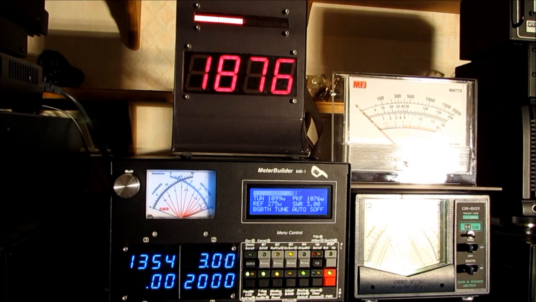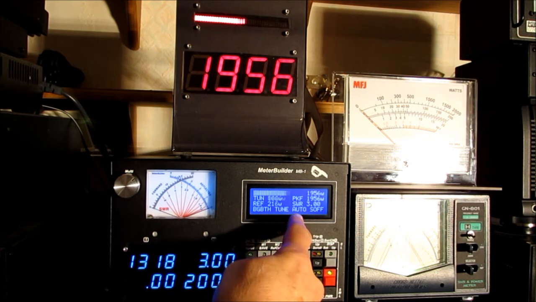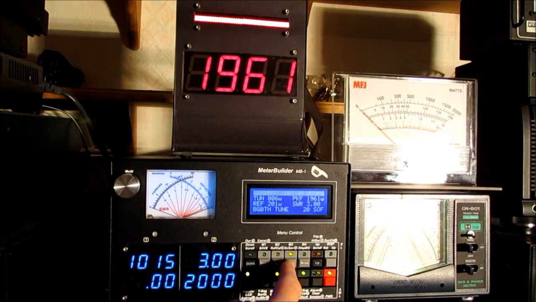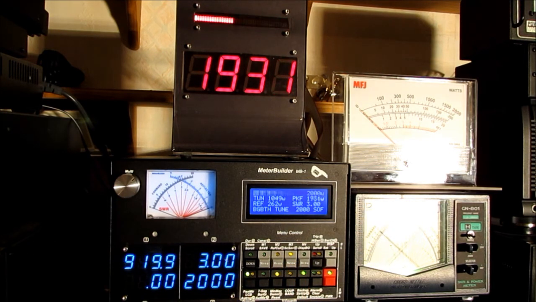Okay, so I'm back in the tune mode. The third field allows me to force a manual range should I want to do that. 20, of course, gives me an overrange condition. So does 50. So does 200. Okay, 2,000 is certainly within range.